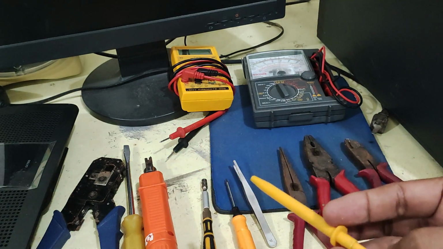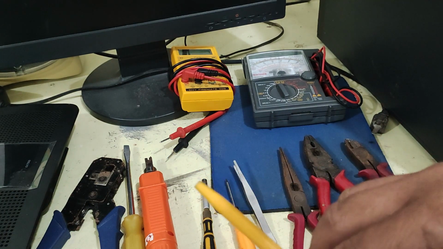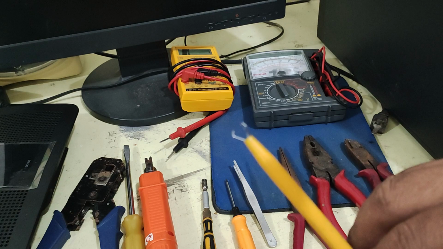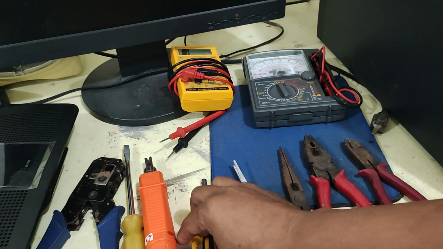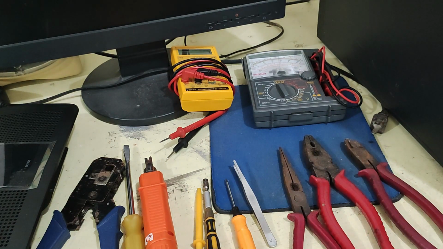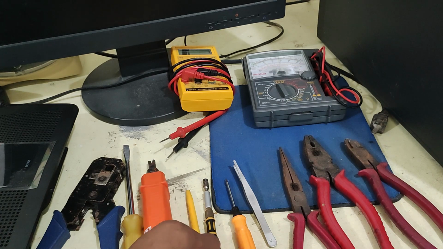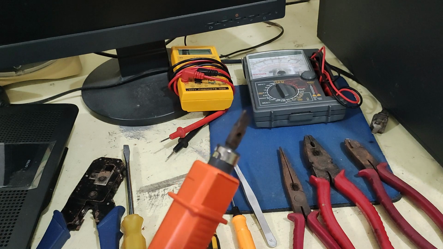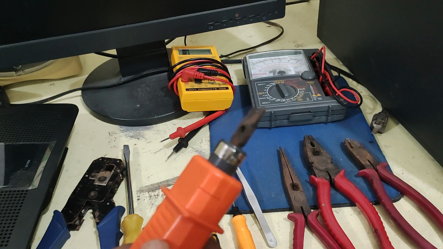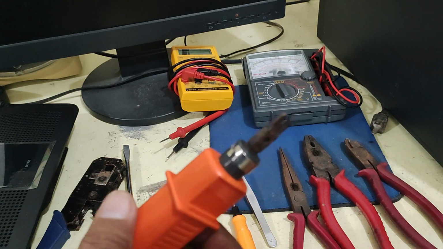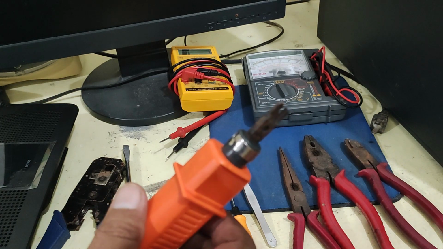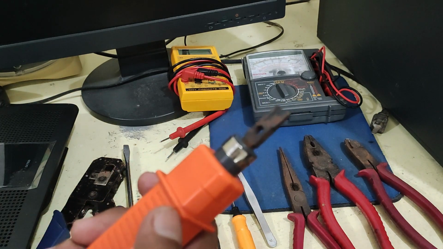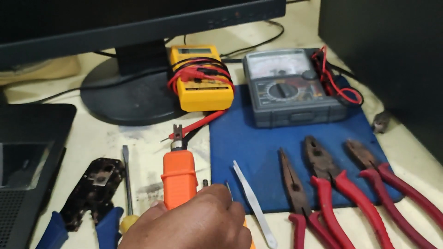And we have the part retriever. It is used to retrieve small parts also. Then punch down tool. It is used to cut extra wires and to punch the wires of the UTP to the patch panel, the punch down tool.